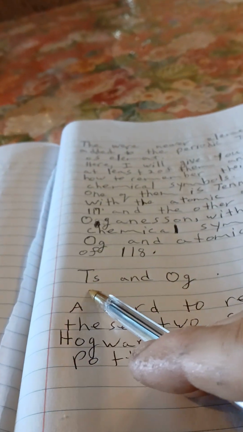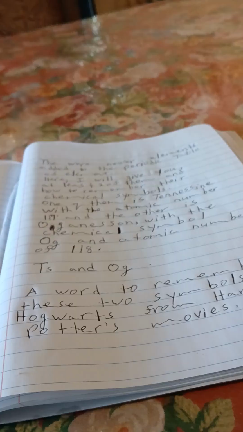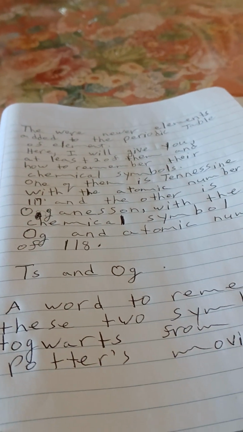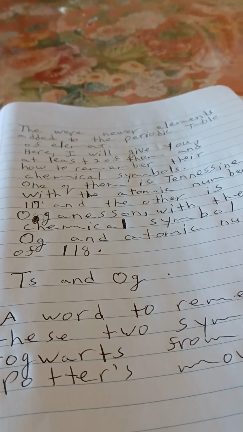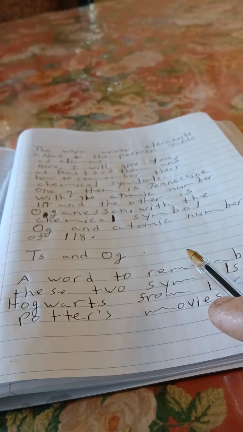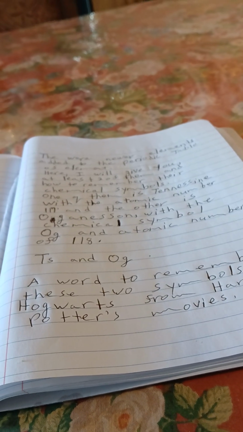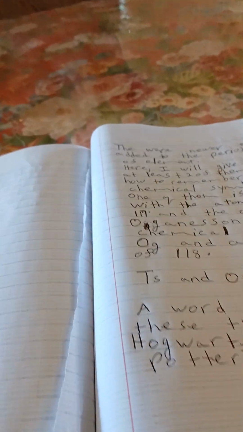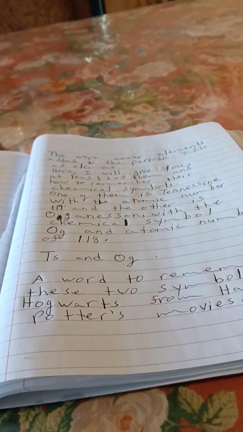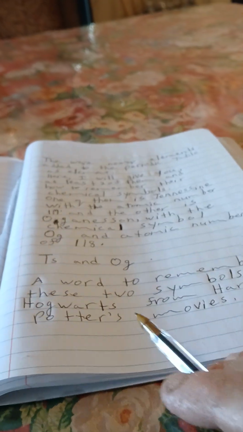Then you have capital T and a small s, and that's for tennessine. Tennessine is also a new element that's been added to the periodic table of elements. And tennessine, I believe, is 117, the atomic number, and the symbol is capital T and S.